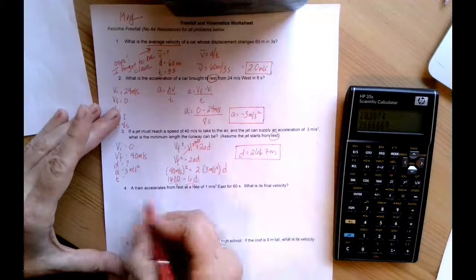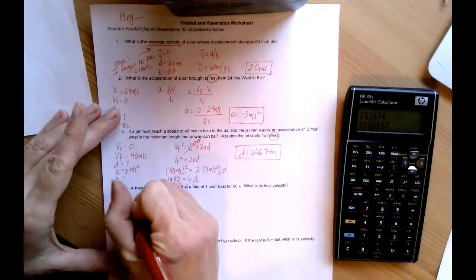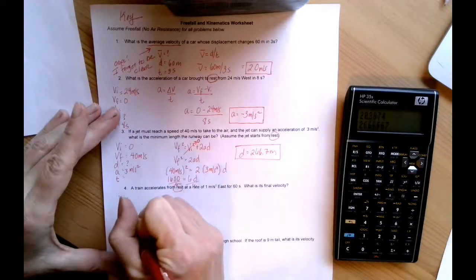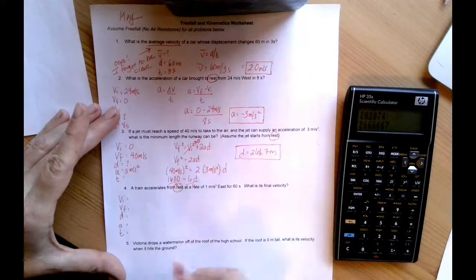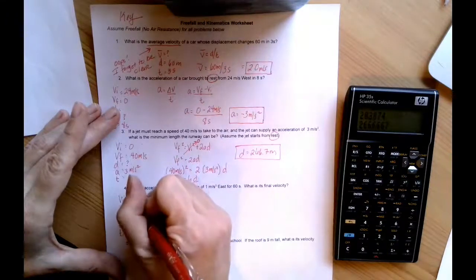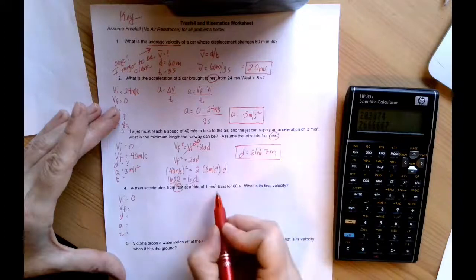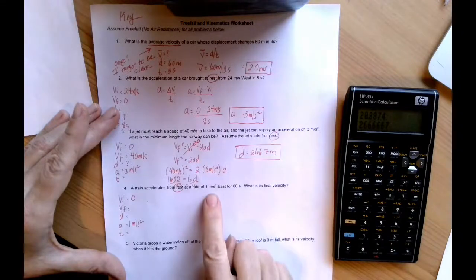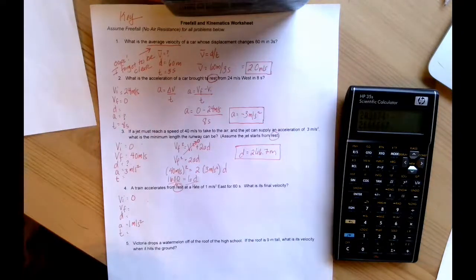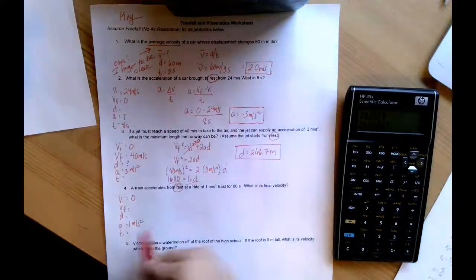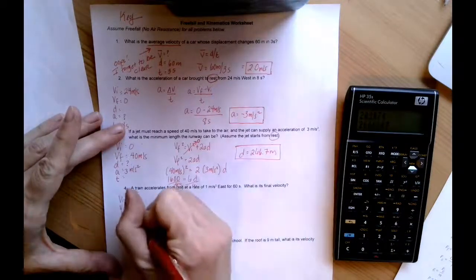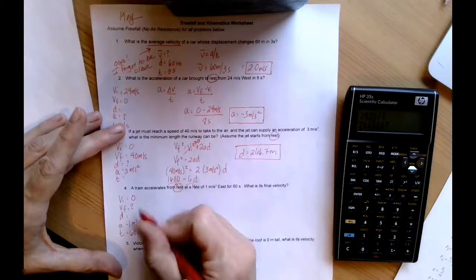Here we go. All right, so I'm going to circle that word rest. We're going to make our little data table. All right. And let's see, it's accelerating from rest, so it tells us VI is 0. The acceleration is 1 meter per second squared. If you're wondering what things are, the unit tells us what it is. And actually, I'll provide a little unit sheet for you soon. Okay, to help with that. The time is 60 seconds, and we are looking for the final velocity.